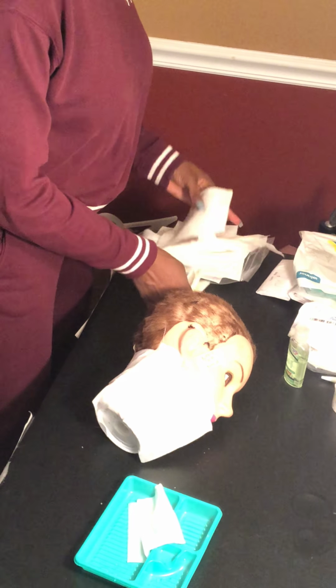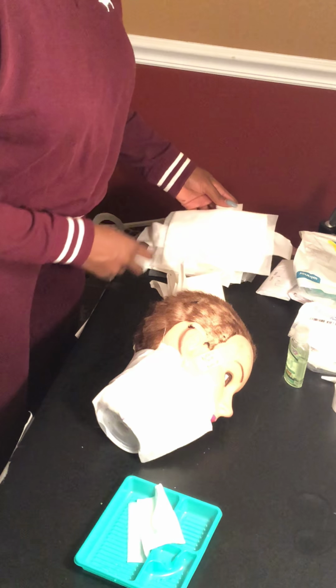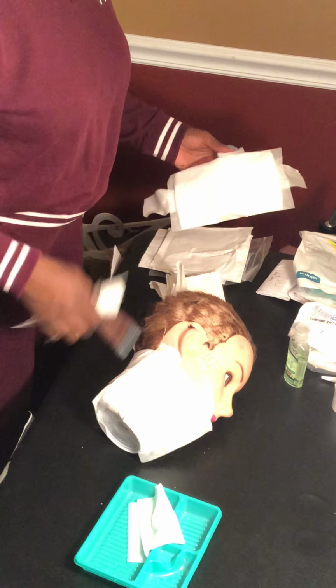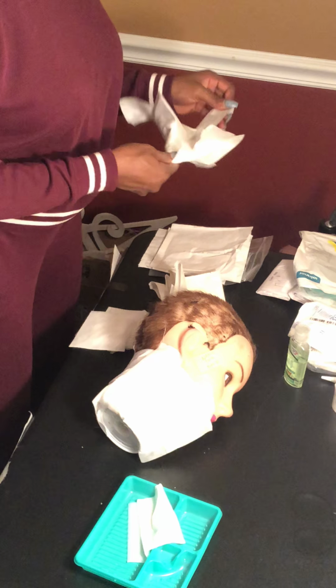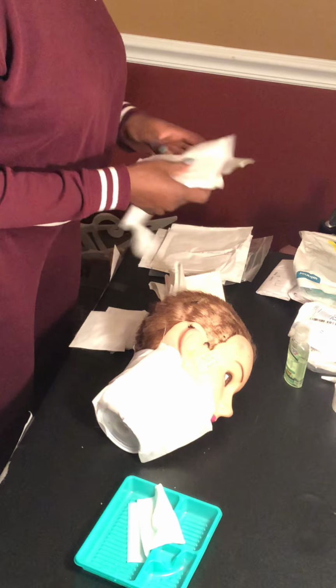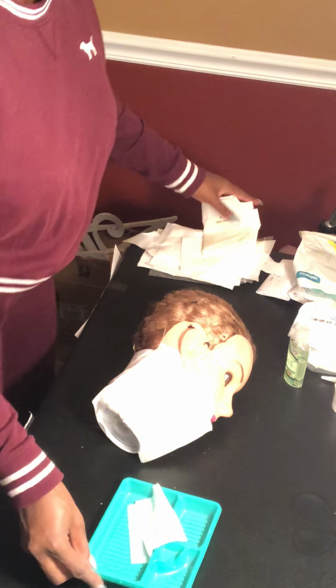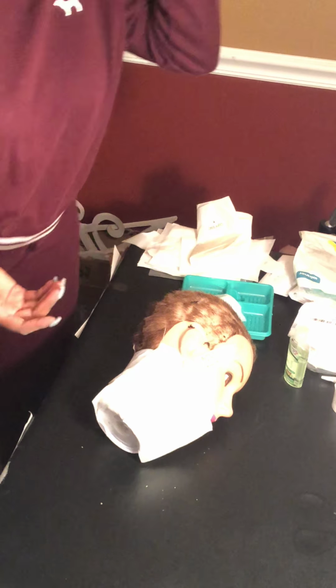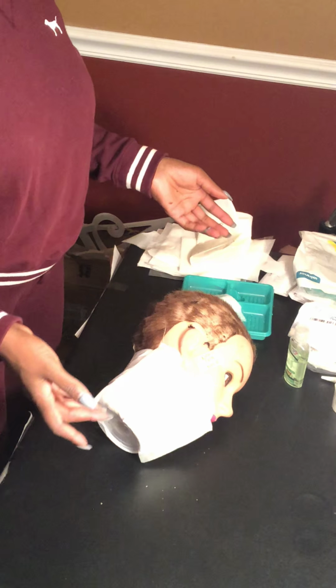Guess I'll keep that on there. But I guess I'll do all this off camera. But anyway, so clean up my mess. Okay, so the wound dressing is complete.